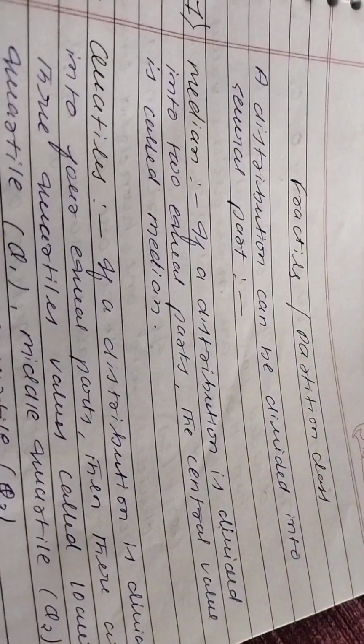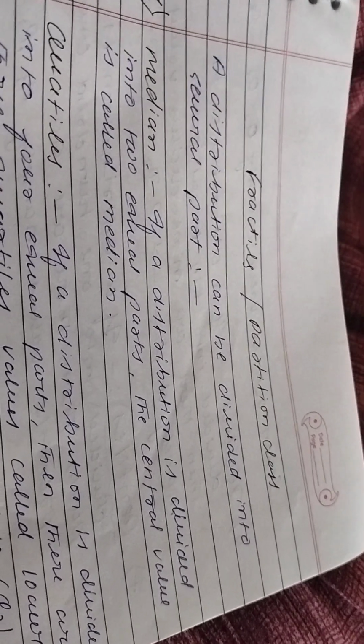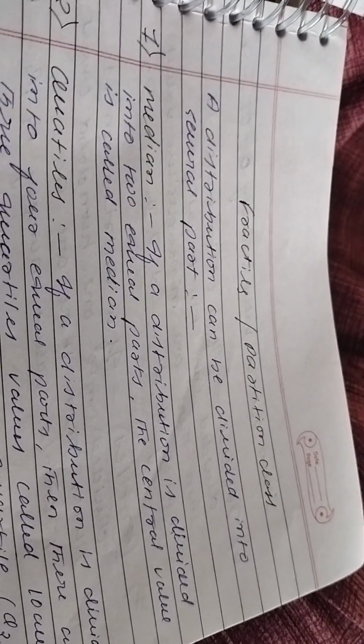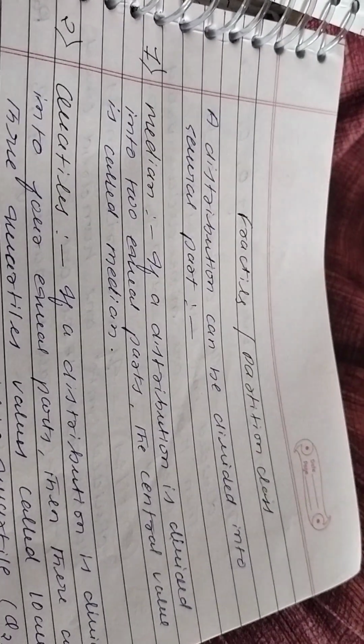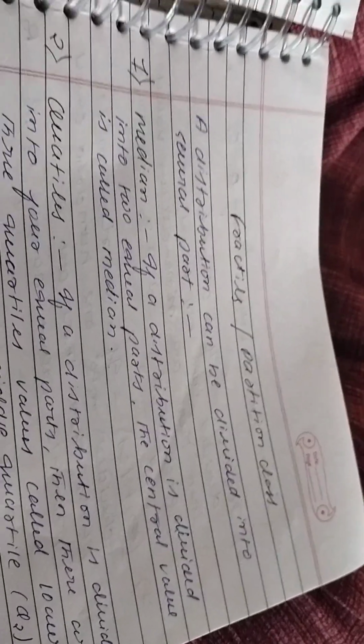Distributions can be divided into several parts. If the distribution is divided into two equal parts, the central value is called the median. As we have already seen, the median is like n by 2, the half value.